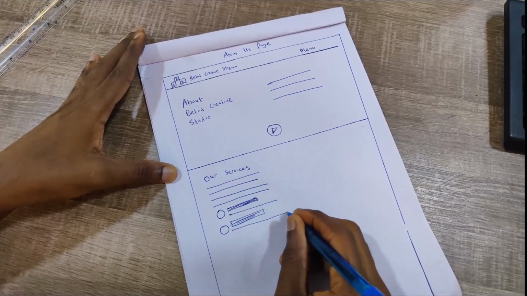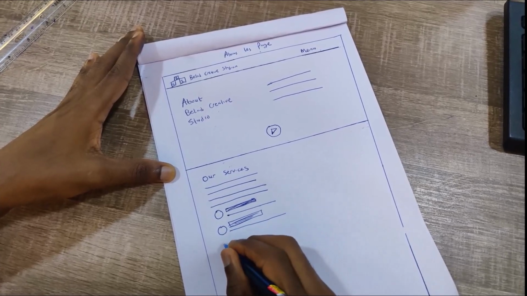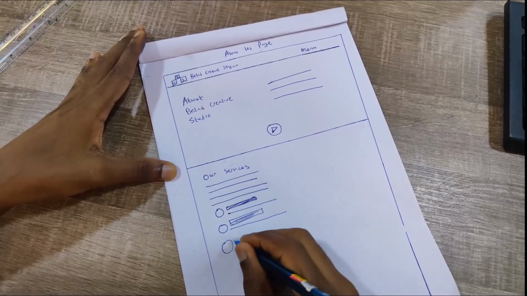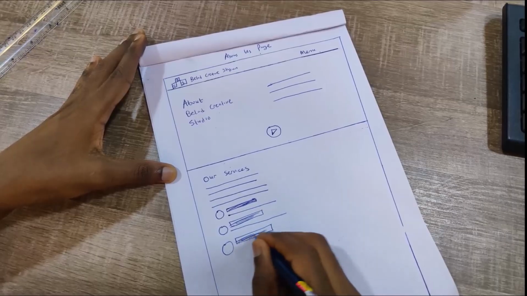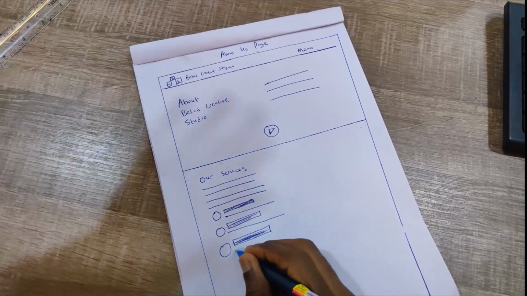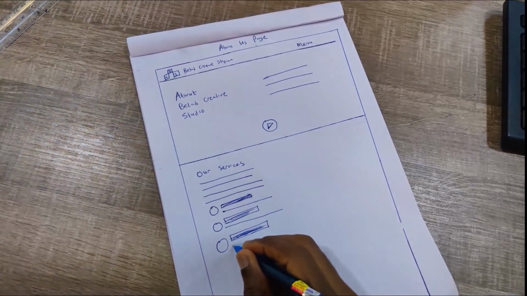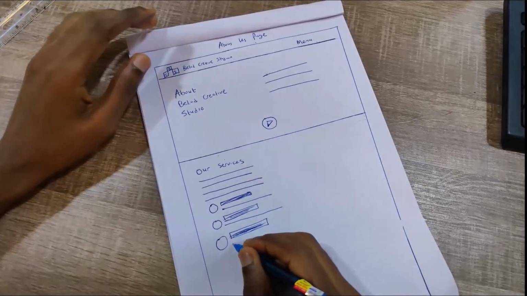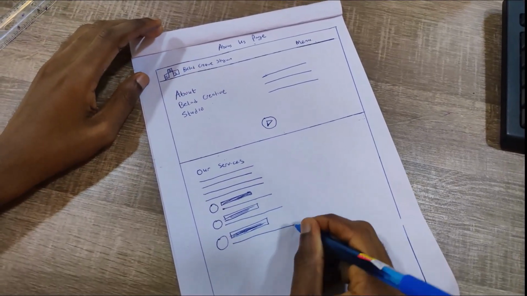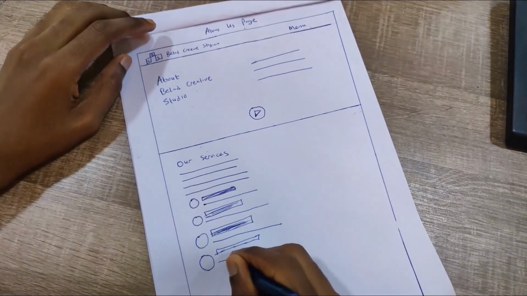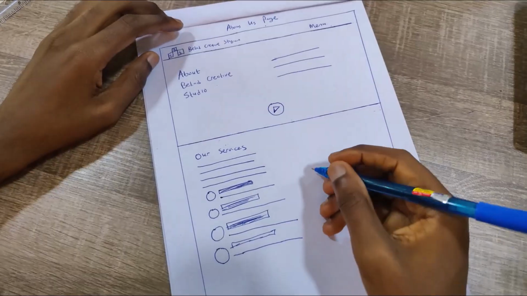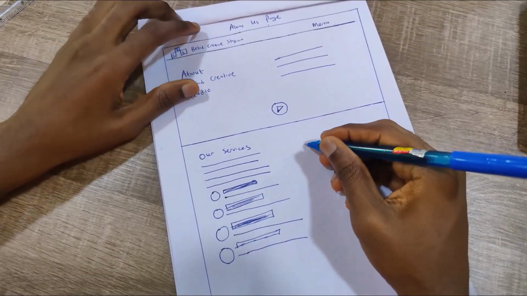So there will be the list of services, and this is the form it will take right now. Don't worry, we're going to transform all these into an actual design, but this is just a low-fi wireframe, and I'm trying to sketch it on paper. So we're going to have the icons, the title header, and text with the line property in our wireframe. So we're going to have that, our services, and that will be vividly done.